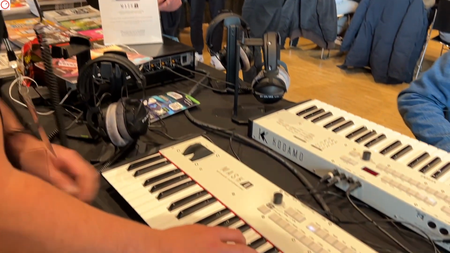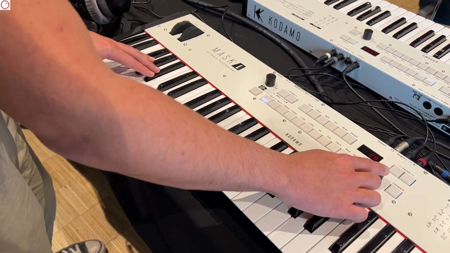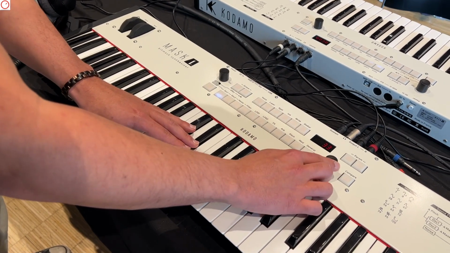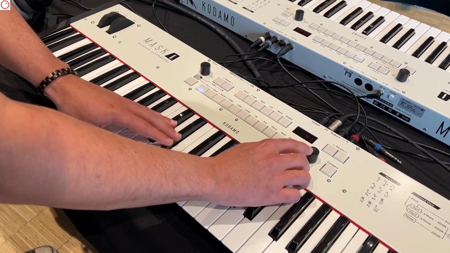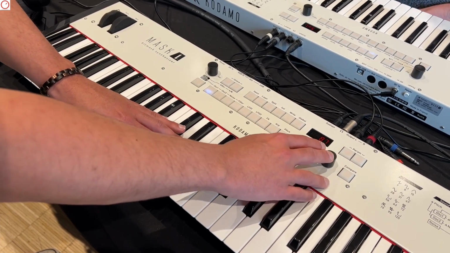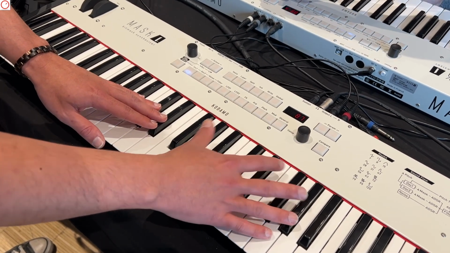So I can show you, for example, I can start from an init patch. It's a sine wave. You can go further. And all the waveforms are very rich in harmonics, which makes them well suited to the filter.